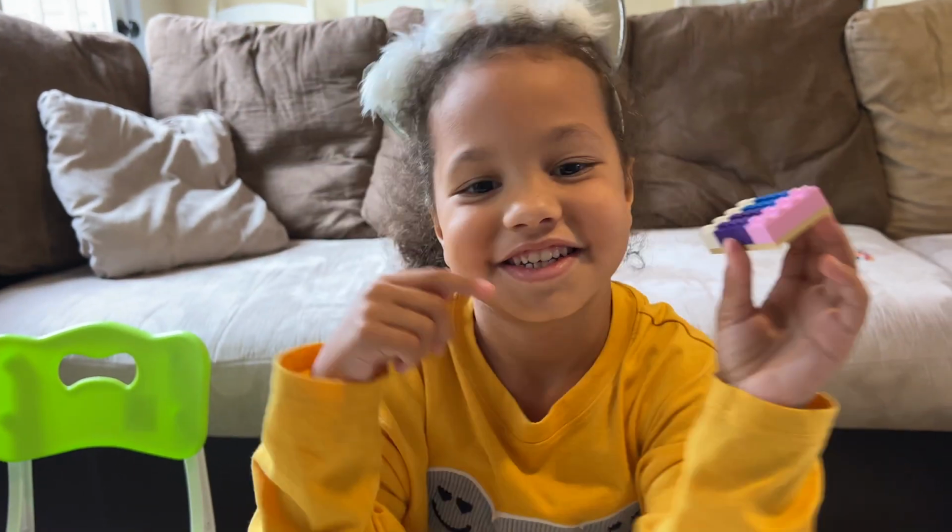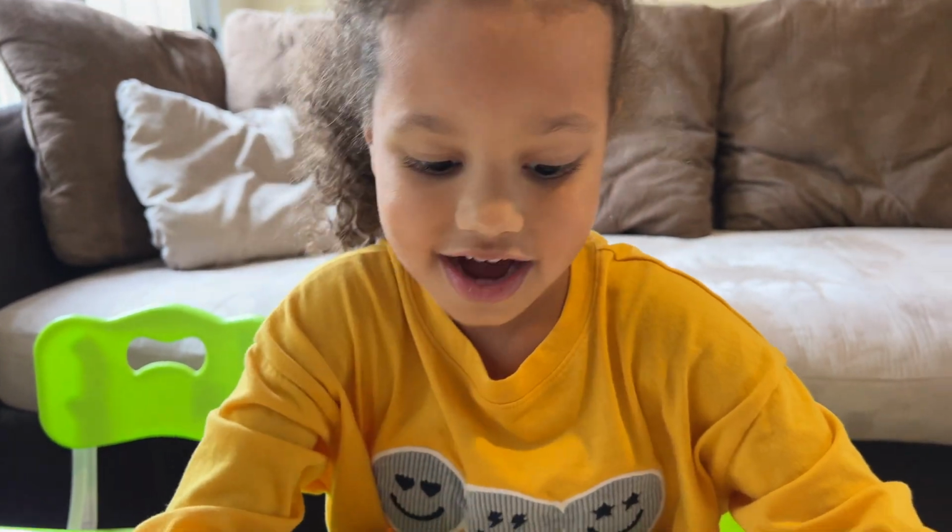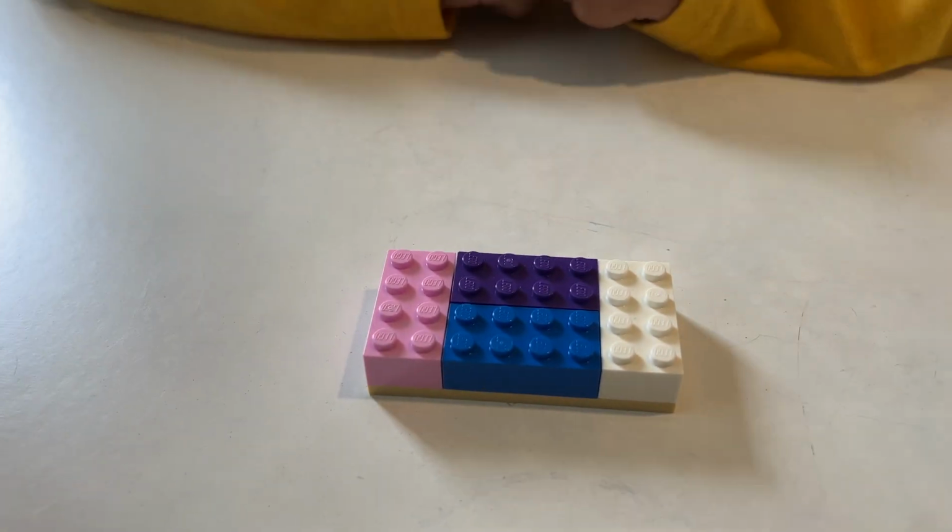Rectangle. A rectangle. Cool. How many sides does a rectangle have, Liz? 4. Like this. Like a square? Yeah. Okay. So we're gonna build this rectangle.